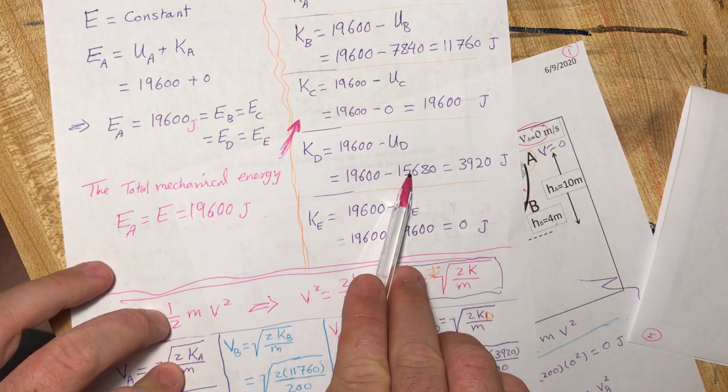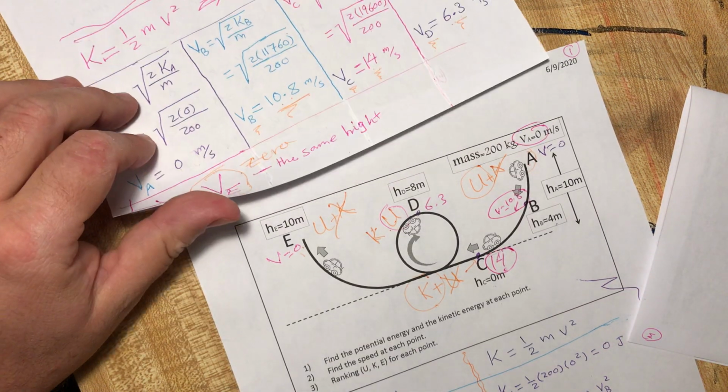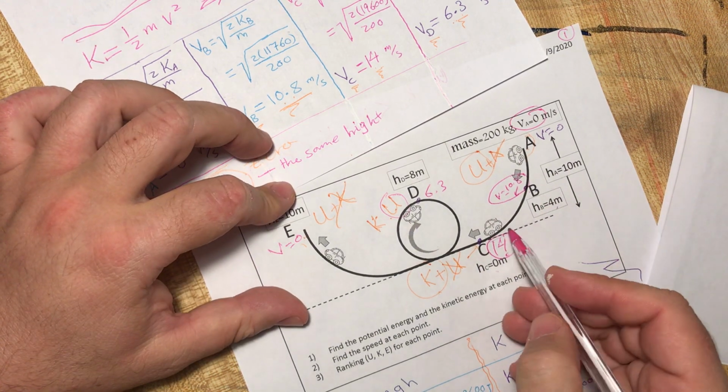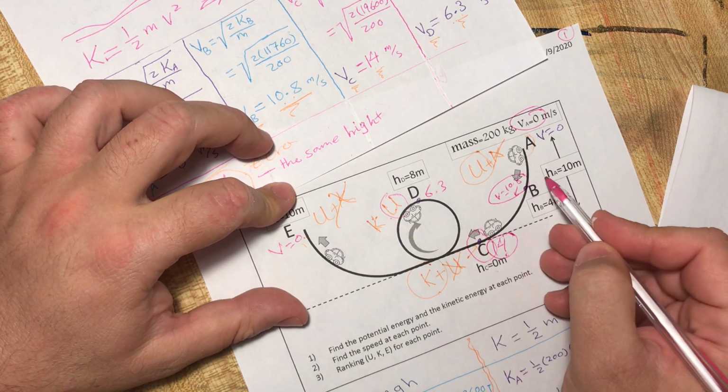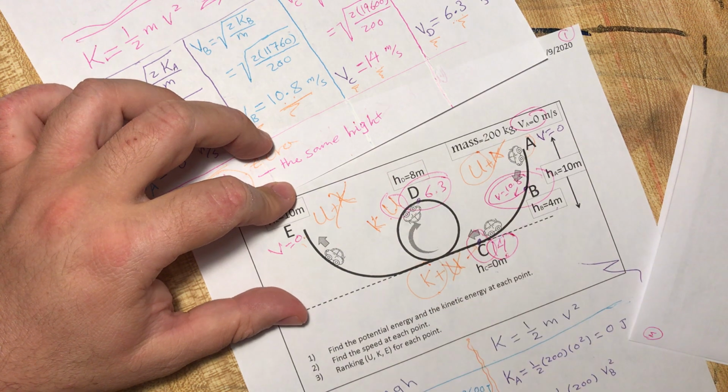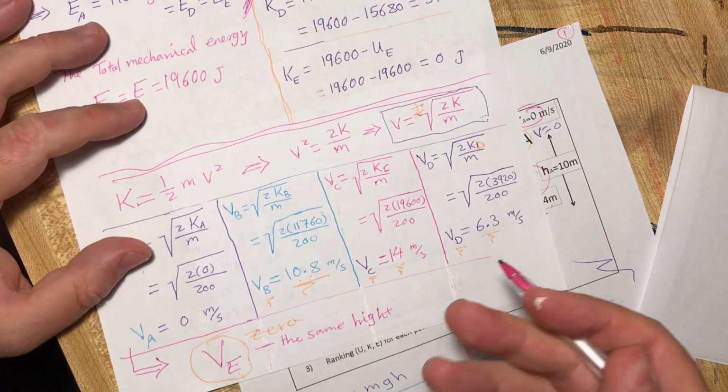As we said, it is 15,680. Okay, so the maximum velocity is at point C, then at point B, then at point D. Now we have found the velocities.